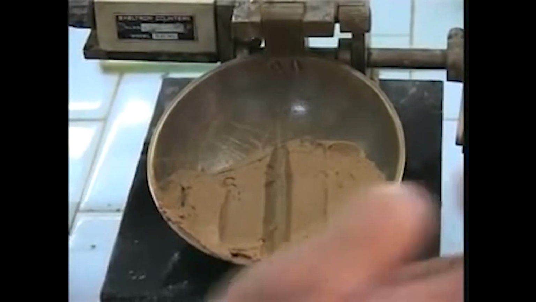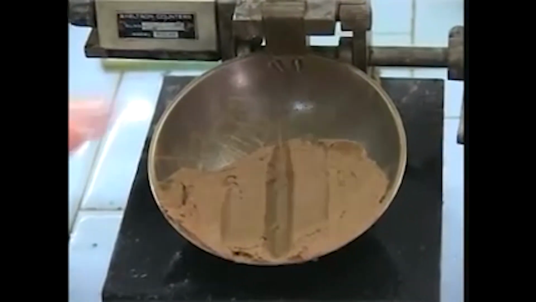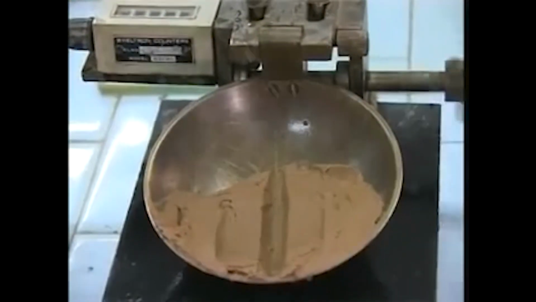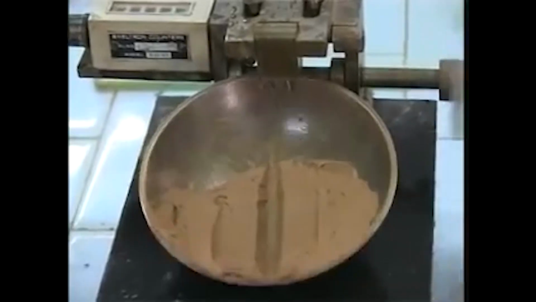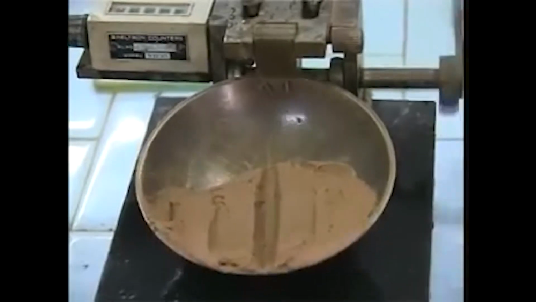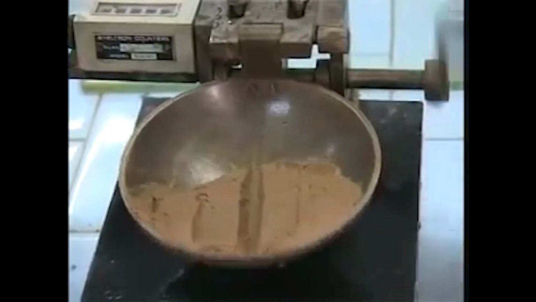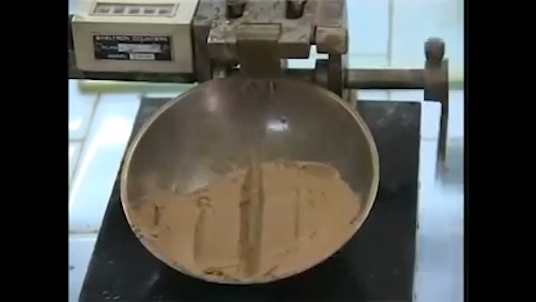using the standard grooving tool, and then we are going to bounce the pan up and down, and count the number of blows that is required for the closure of the groove by an amount of 12.5 millimeter. You can see that the groove is gradually closing.